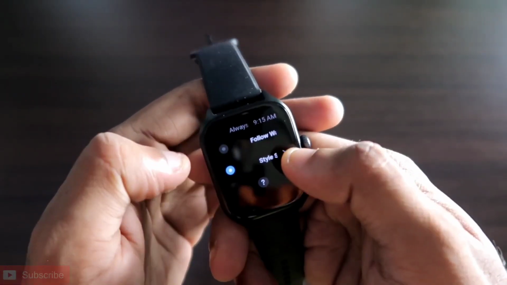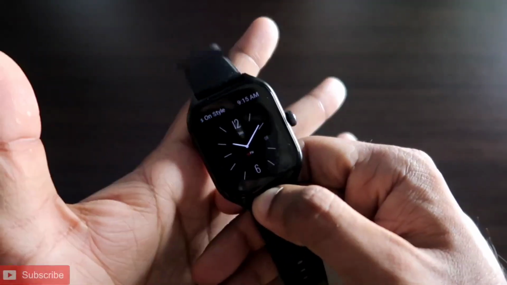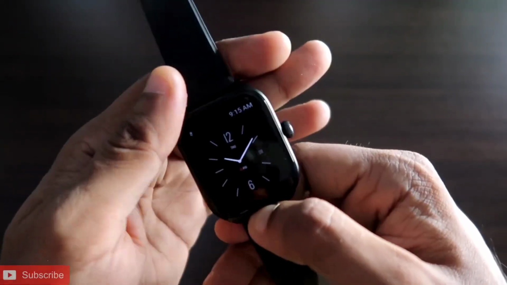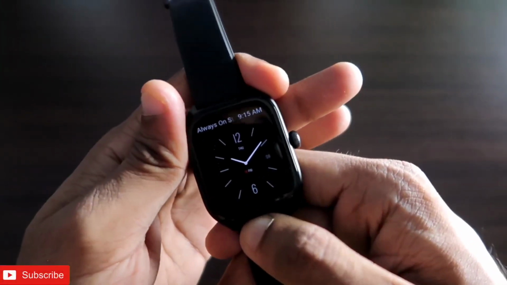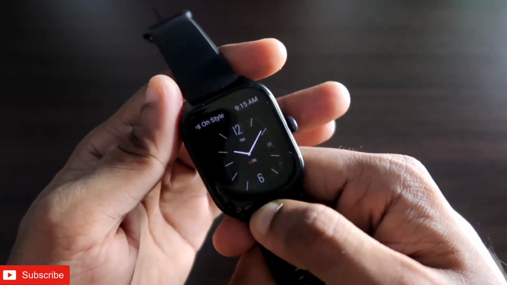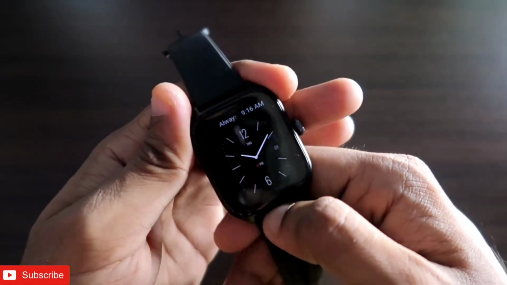So I will select the second option, and here we will see all the always on displays which come by default with these watch faces. If your watch face doesn't come with any always on display, then you can also set them to enhance or customize the look of the Amazfit GTS 4 smartwatch.